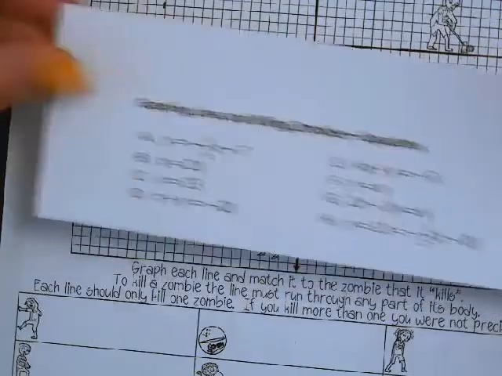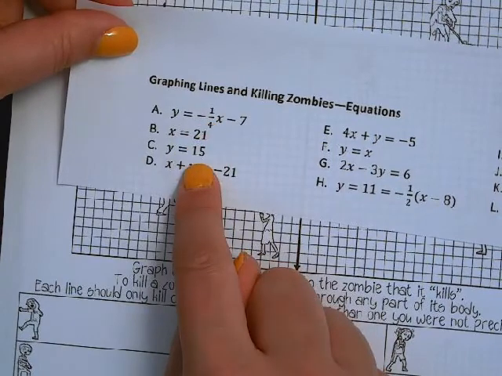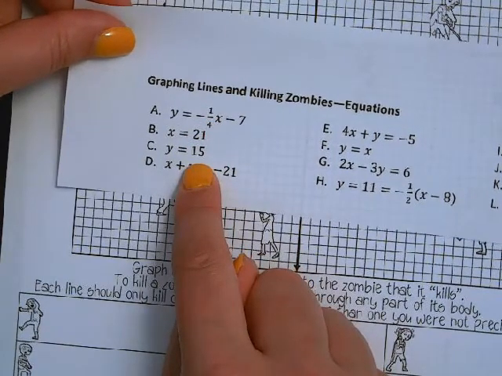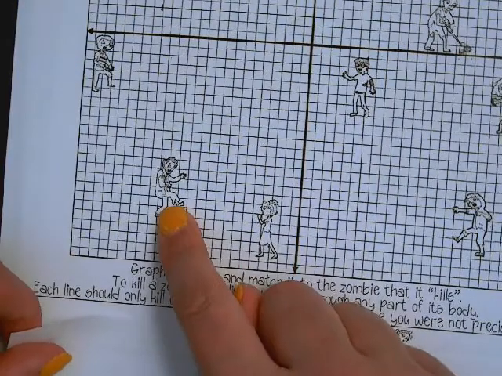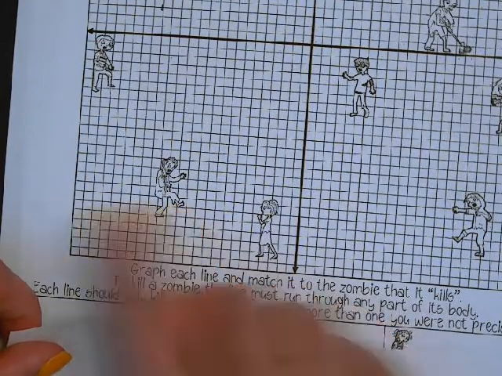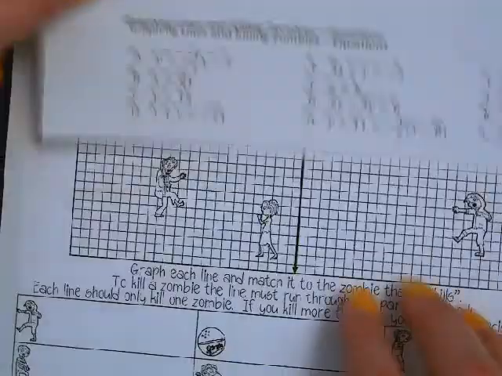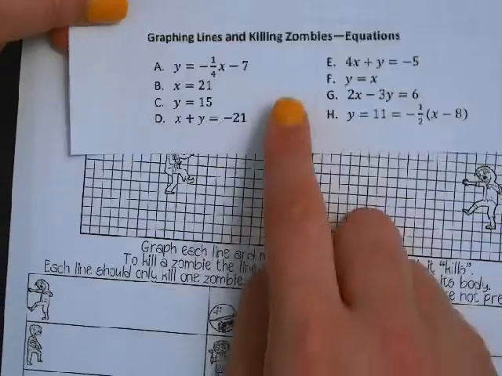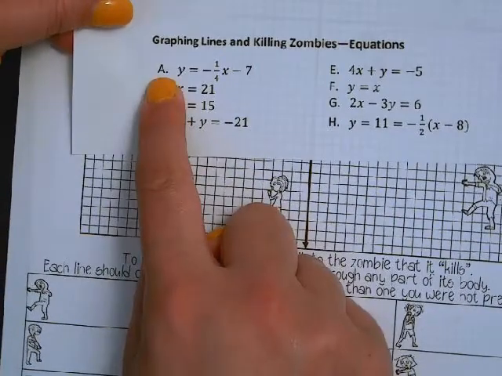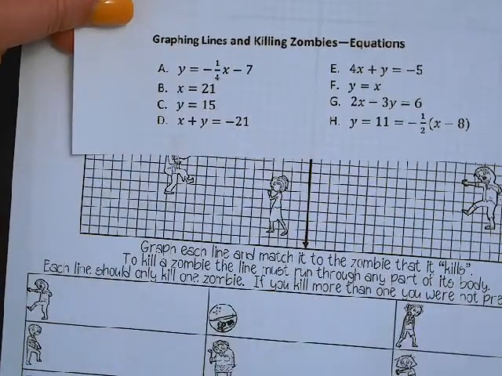And so what you're going to do is you're going to graph each of these equations. And when you graph them, they're going to go through one of the zombies, only one. And then when you figure out which one they go through, you can write the letter of the equation down here, wherever they match up.